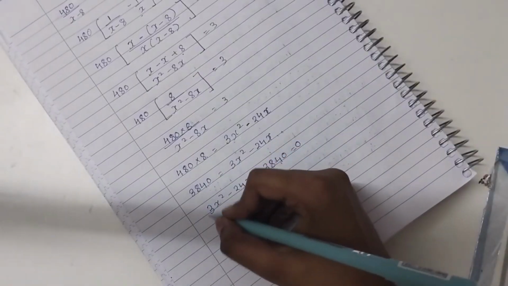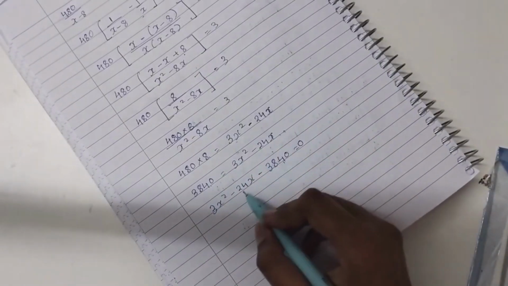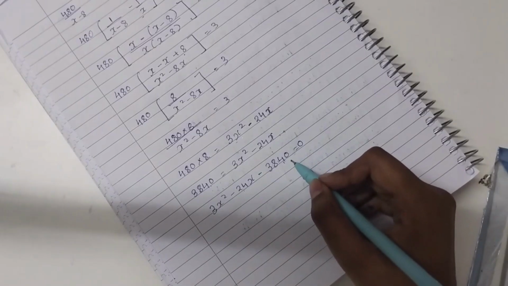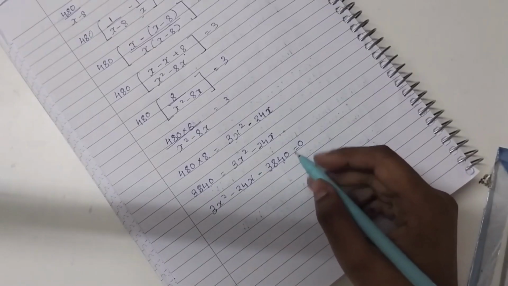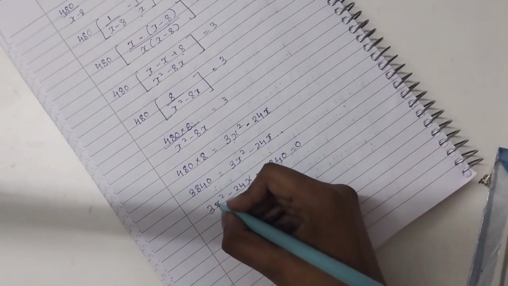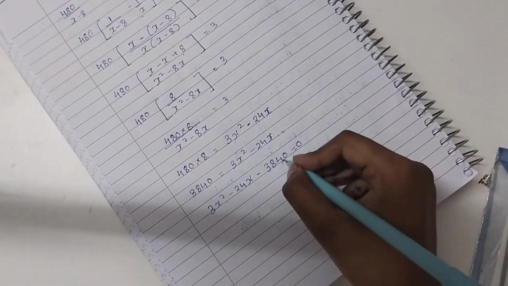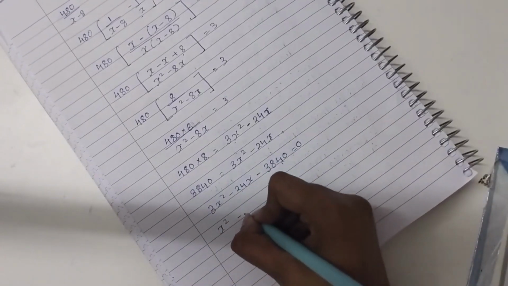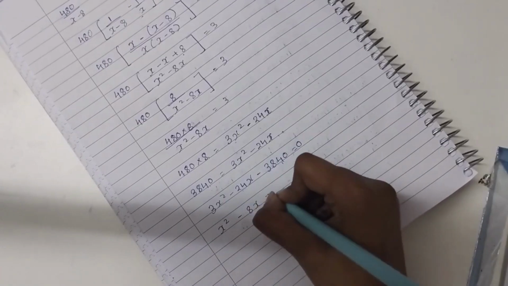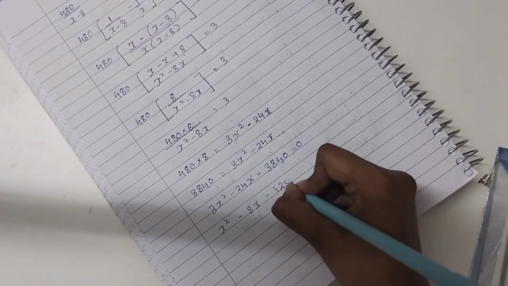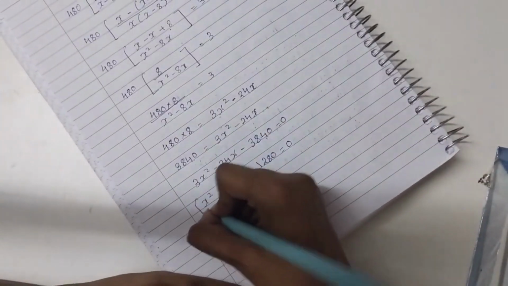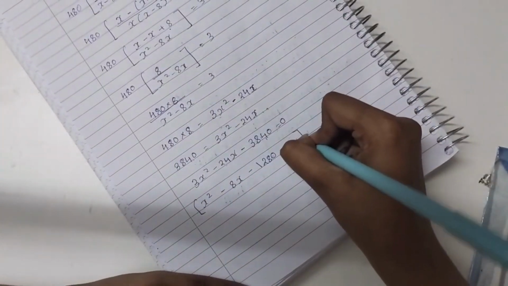And we can also simplify this because 24, 3, and 3,840 are multiples of 3. So when we cancel all of the numbers by 3, we'll get x squared minus 8x minus 1,280, which is equal to 0. And this is the simplified quadratic equation for this question.